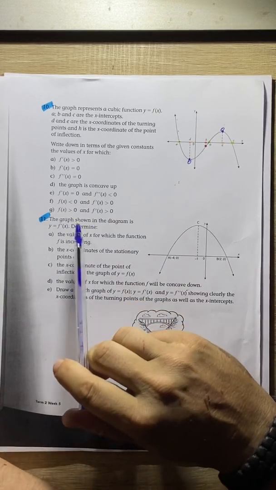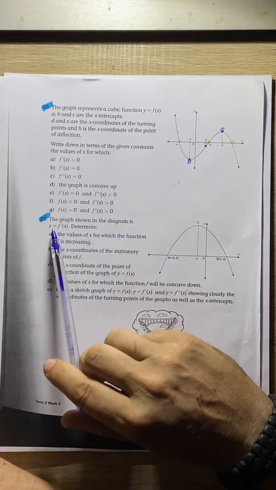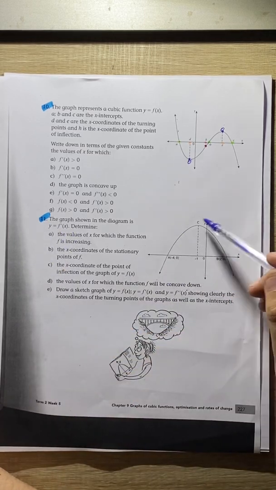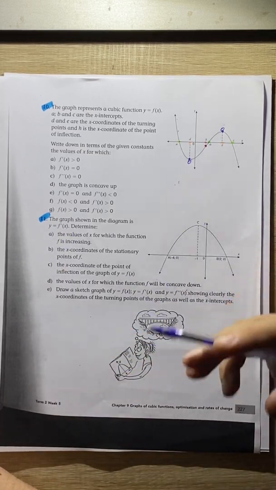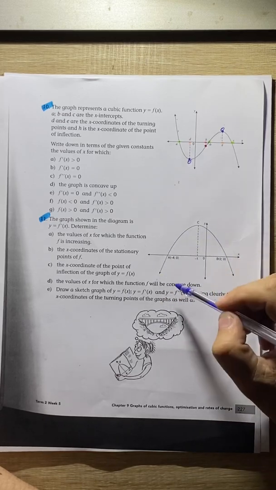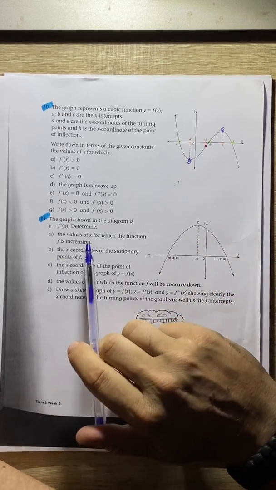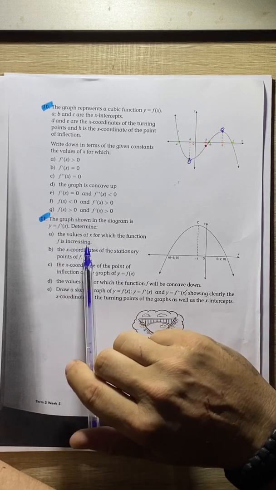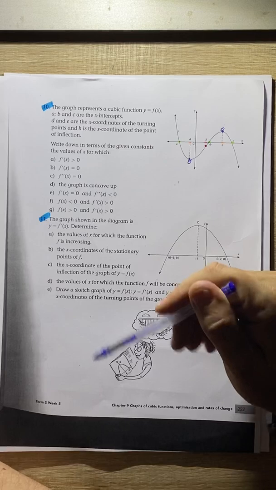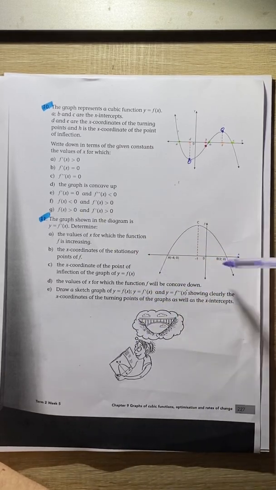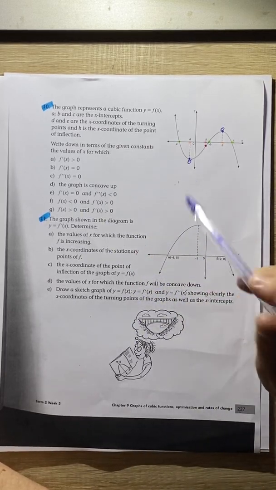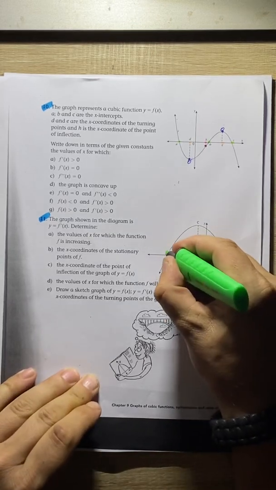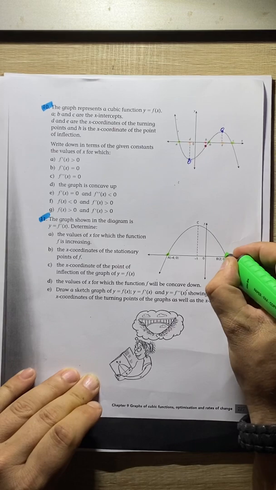They said here the graph shown in the diagram is y is equal to f dashed x. So what they've given here is not the original, but the derivative function, so f dashed. Determine the values of x for which the function f is increasing. So before I answer any of these questions, what I would like to do is just to discuss what is happening here. We've got a couple of x-intercepts here, which is there and there.